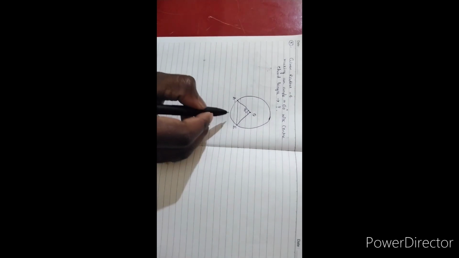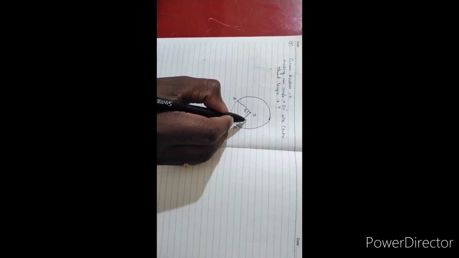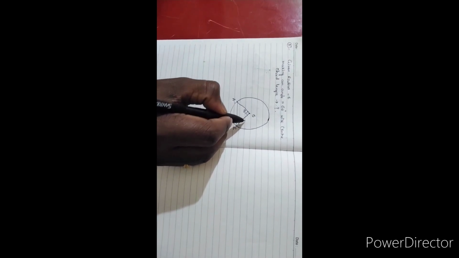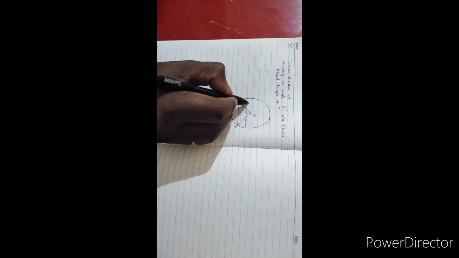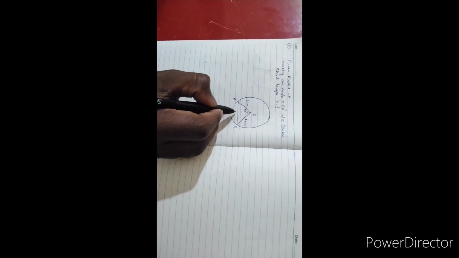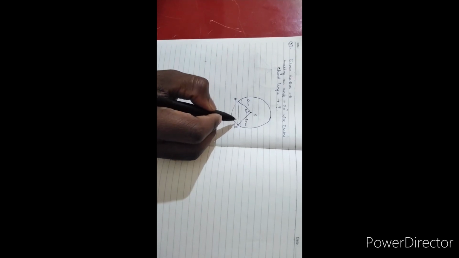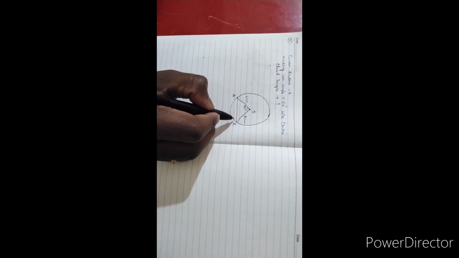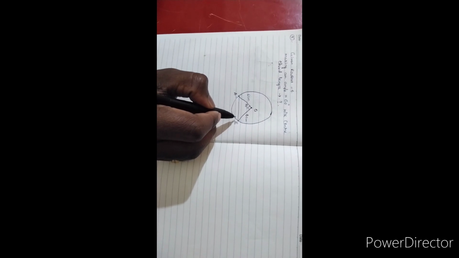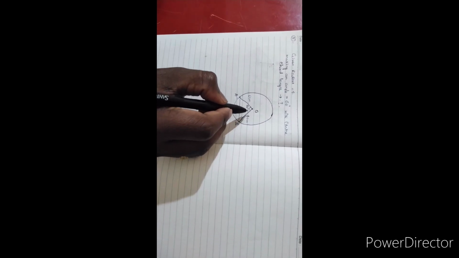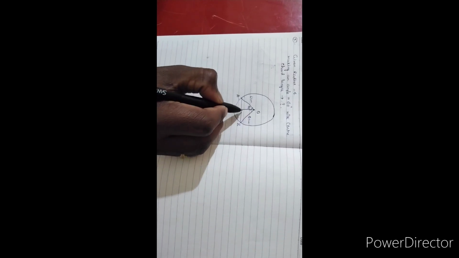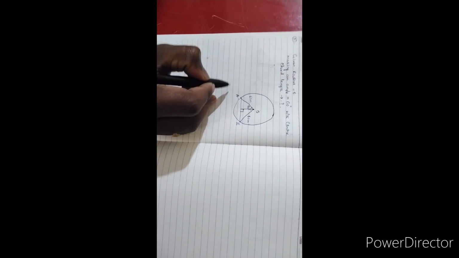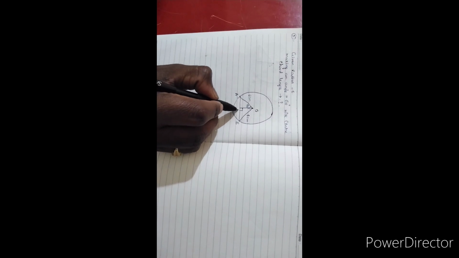Okay, now what are the values we have? Let's see. We have seen the radius as 6 centimeter. This is 6 and this is 6, and we have one angle. So to apply tan or sin or cos, we need to make a right angle triangle. For that, I'm trying to draw a 90 degrees line here. Okay, now let's say this is C.